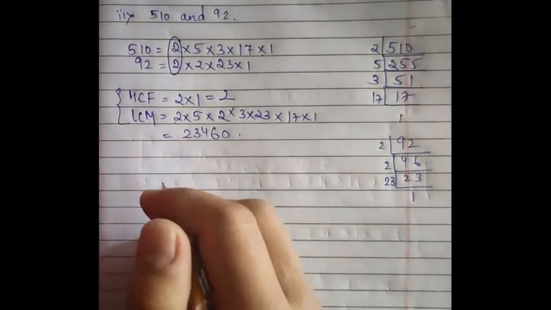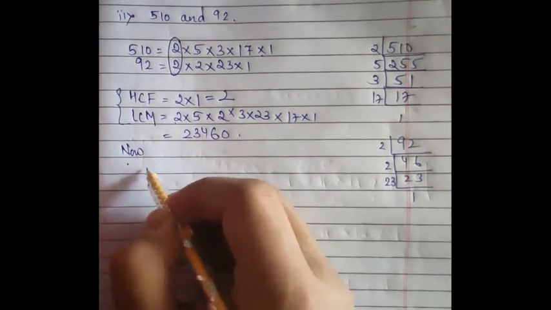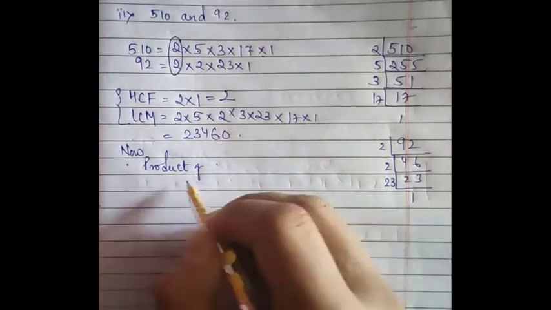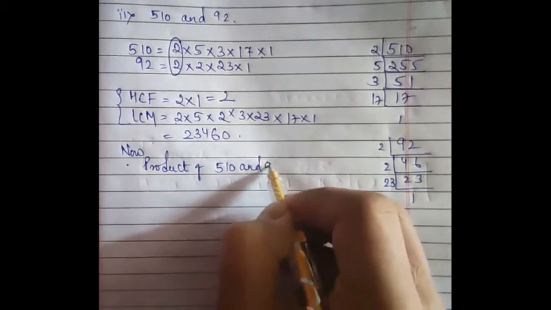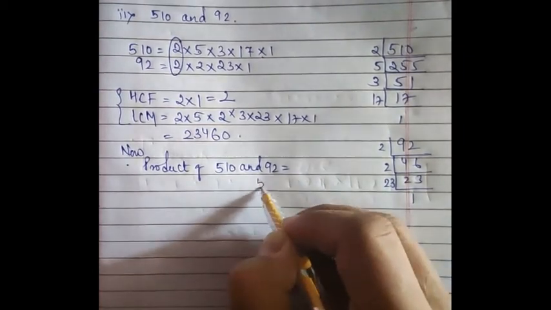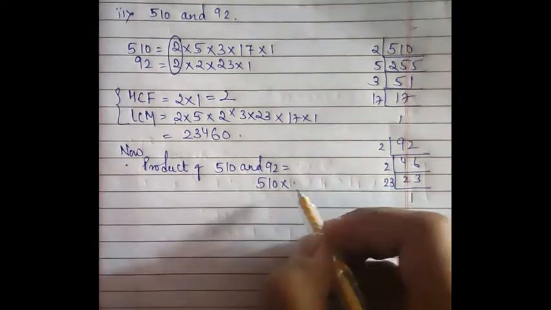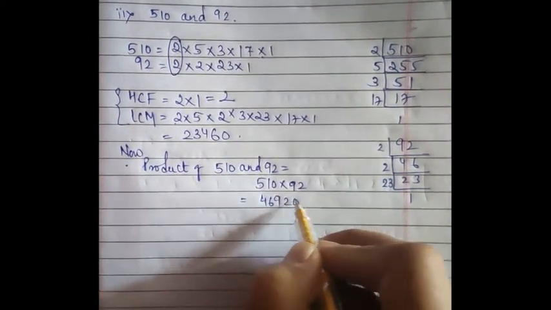Okay, so now what we have to do, we have to get the product. Product of 510 and 92 is equal to 510 into 92, which is equal to 46920.